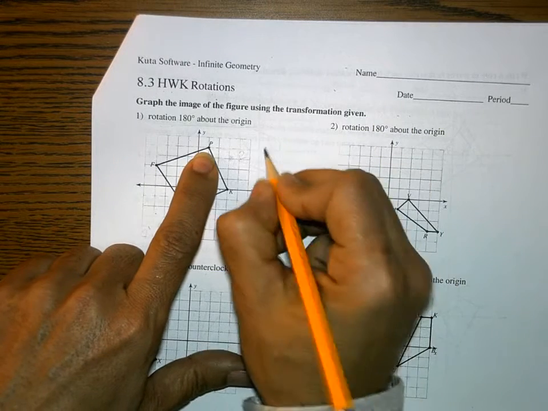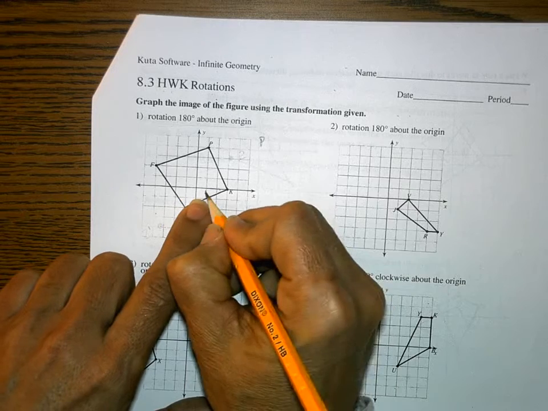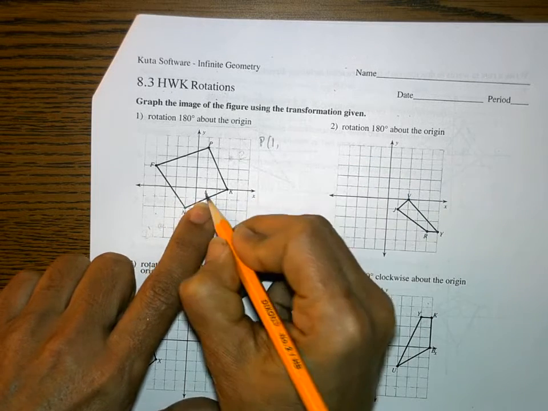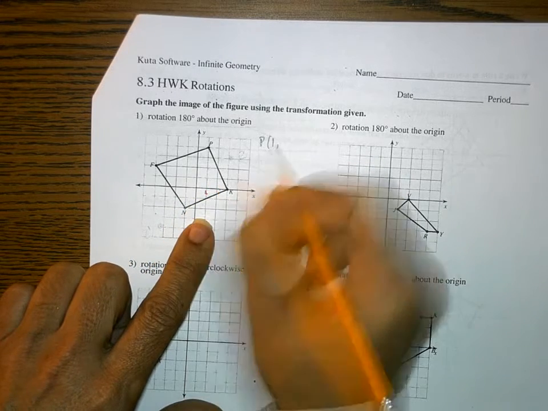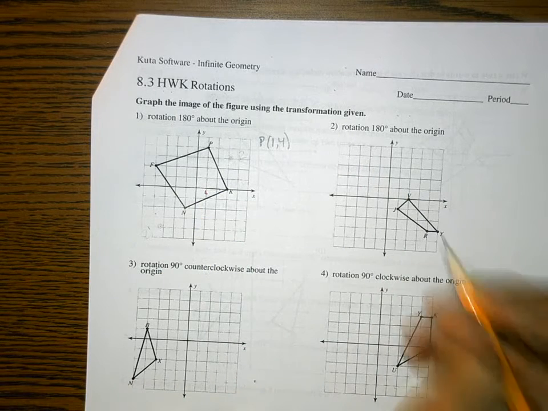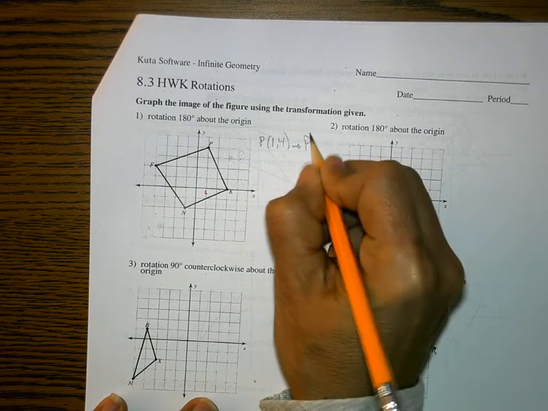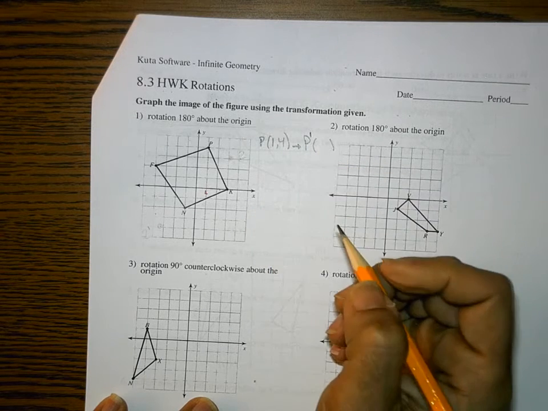Let's look at point P. Point P is at 1, comma, 1, 2, 3, 4. Point P is at 1, 4. The rule tells me change their values. So now point P is going to become P prime. I'm going to label P prime.